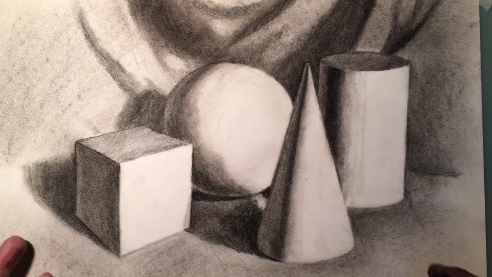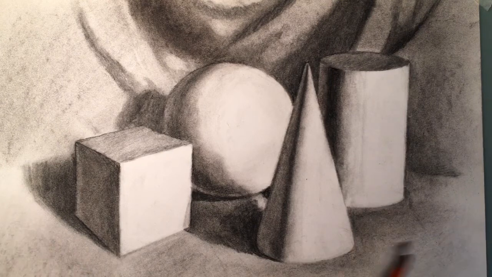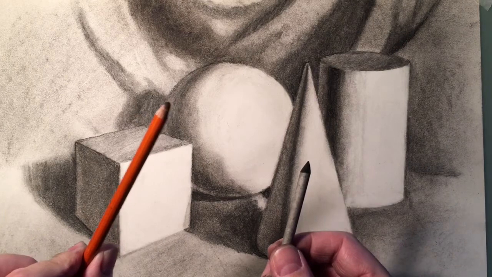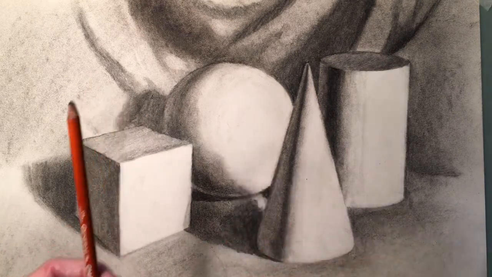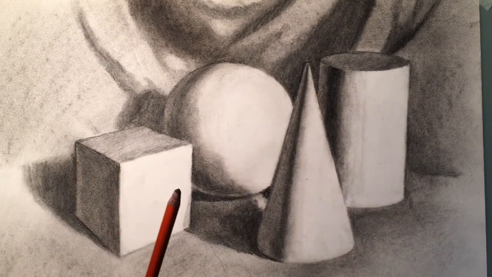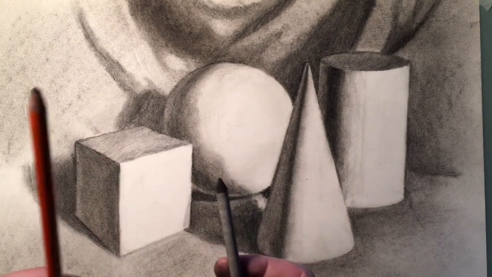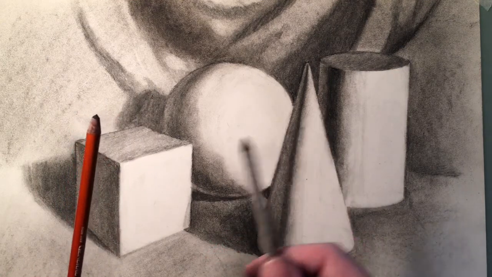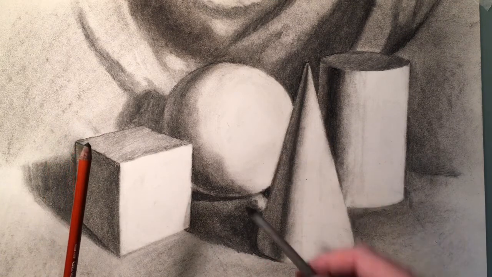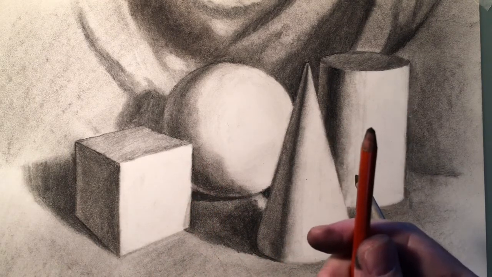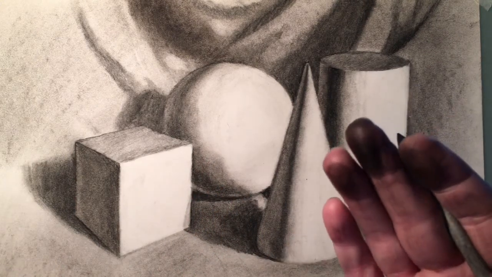Okay, as you can see here, I've got all my values pretty much worked in. I could probably go in and refine a little bit more. As you can see, I've been using a charcoal pencil primarily, along with a charcoal stick for larger areas of gray. But I tend to work in detail either with the charcoal pencil or the smudge stick. The smudge stick works really well for moving stuff around and smoothing out some of the rougher lines you might make with your charcoal pencil. I also use my finger quite a bit too.